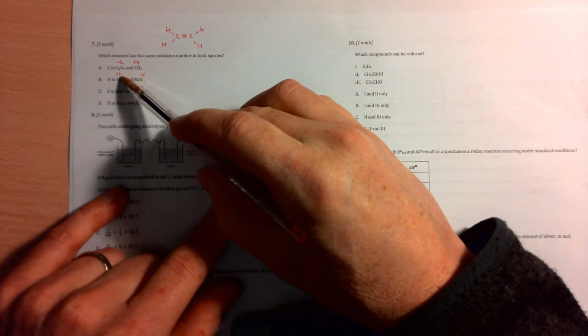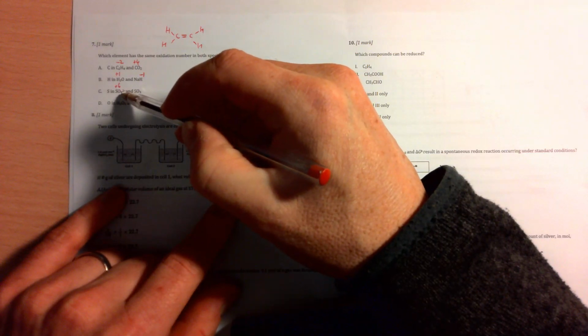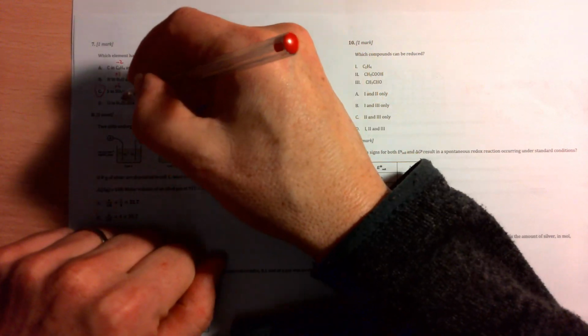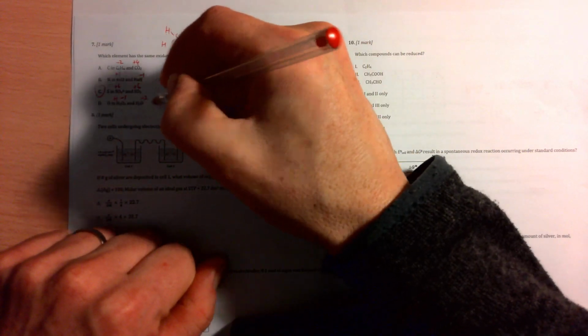H is 1+ in water and 1- in sodium hydride. H is always 1+, unless it's H2 the element, or in a hydride when it's -1. S here is +6, -2 for each oxide or oxygen, and then it's got to get up to -2, and this is the answer, isn't it? +6 and +6. H2O2, remember that's the exception. In peroxides, oxygen is -1, hydrogen +1, and in water oxygen is -2. So it's that standard level stuff. I think you've just forgotten a little bit.